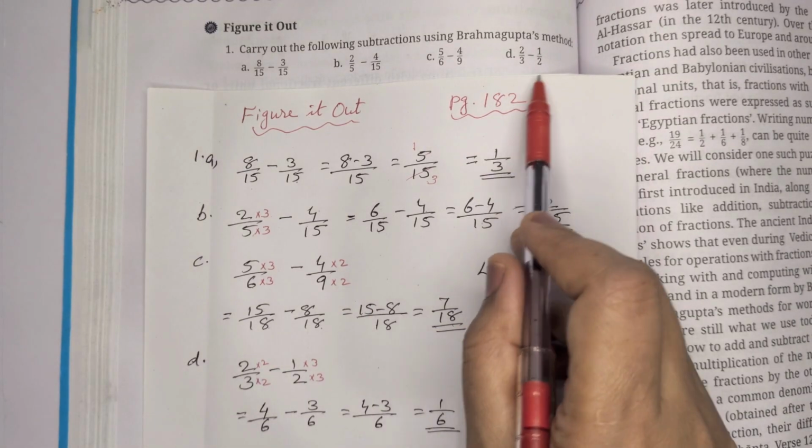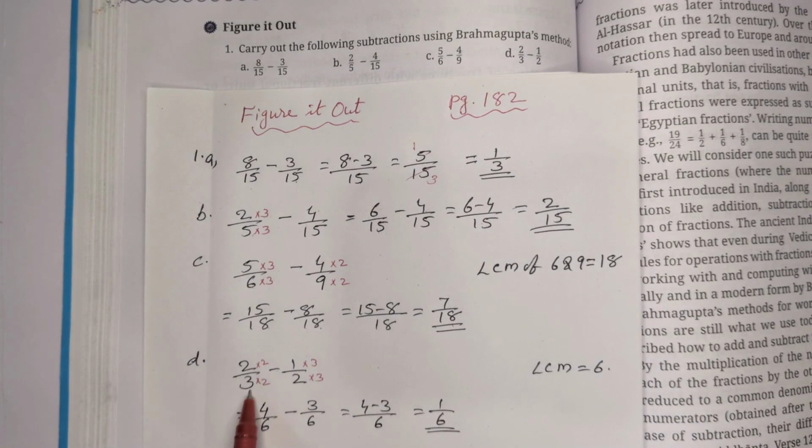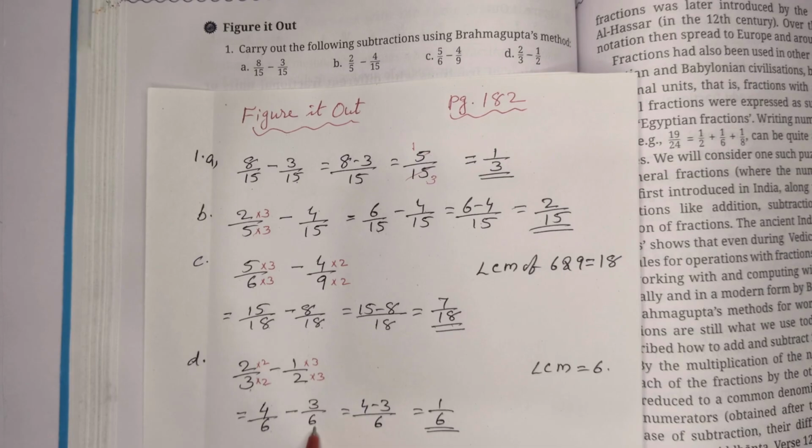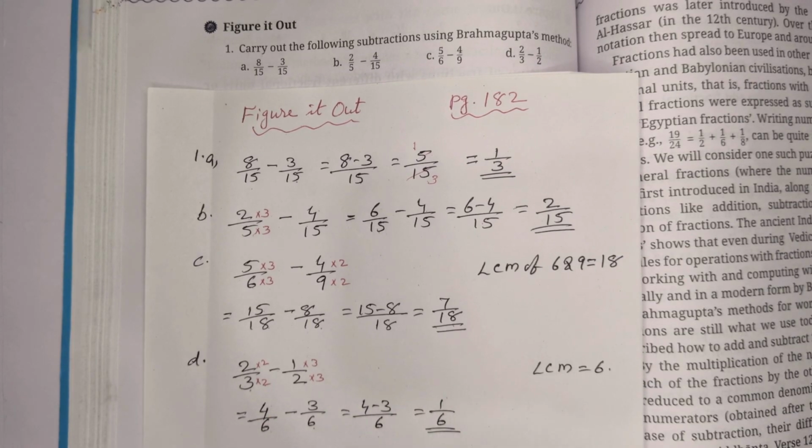Now next one, 2/3 minus 1/2. 3 and 2, LCM is 6. So multiply the first fraction with 2, second fraction with 3. This will come as 4/6 minus 3/6. 4 minus 3, that is 1. So 1/6 is the answer.